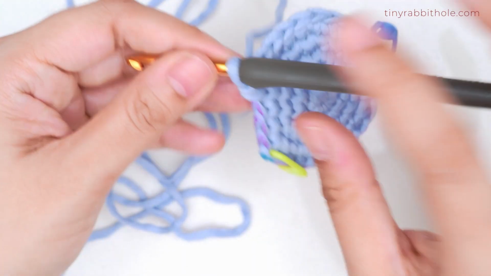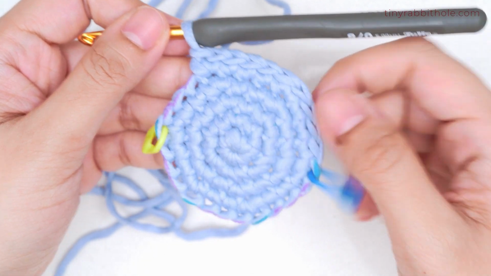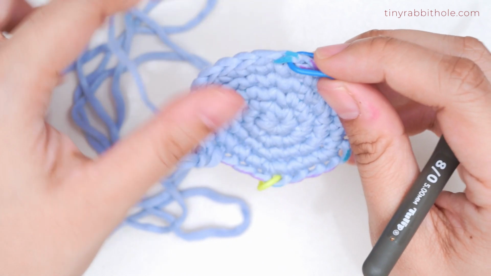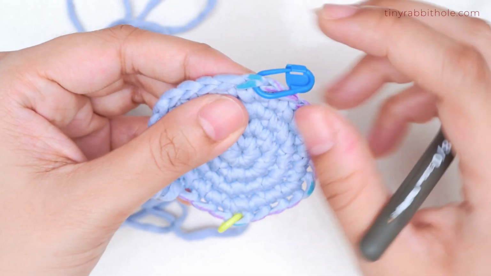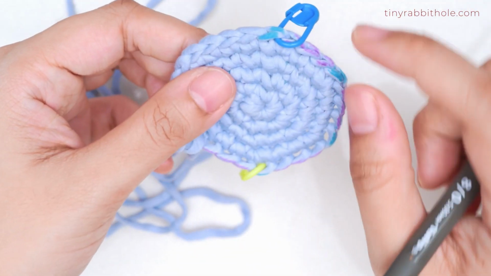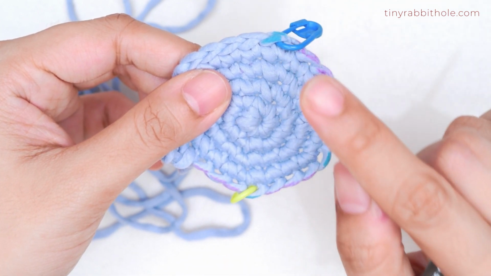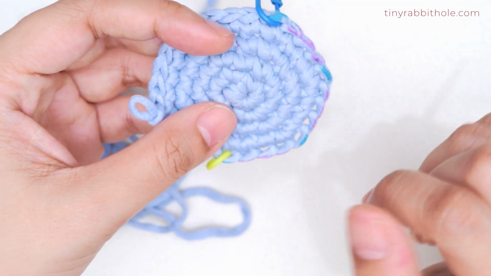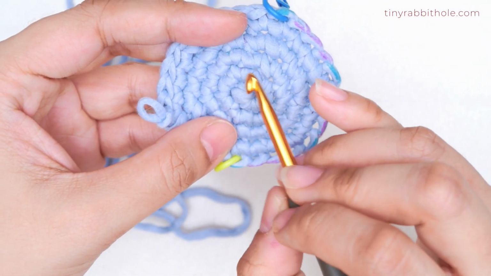Okay, so don't try to frog everything once you realize that there's a mistake in the count. And make sure that when you are frogging it, you should first release your last stitch of the previous round. Place your stitch marker first before you start to pull them out. Because if you didn't place it back, you might have a hard time finding out where is your last stitch of the round.